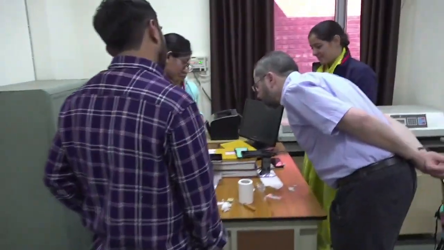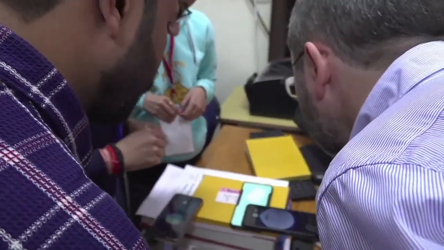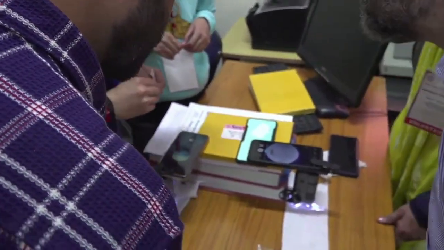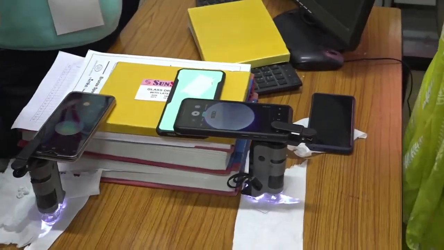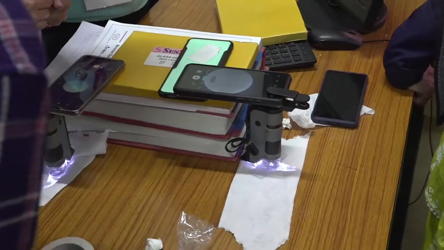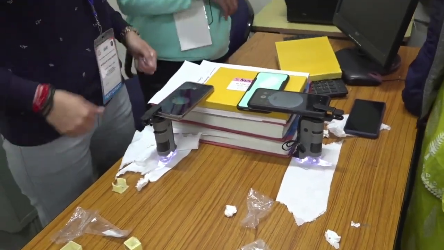What do you see? You're observing what? Do you see motion or not? Or something? No? Okay. So, we take some time. What do you see? You prepare colloid.